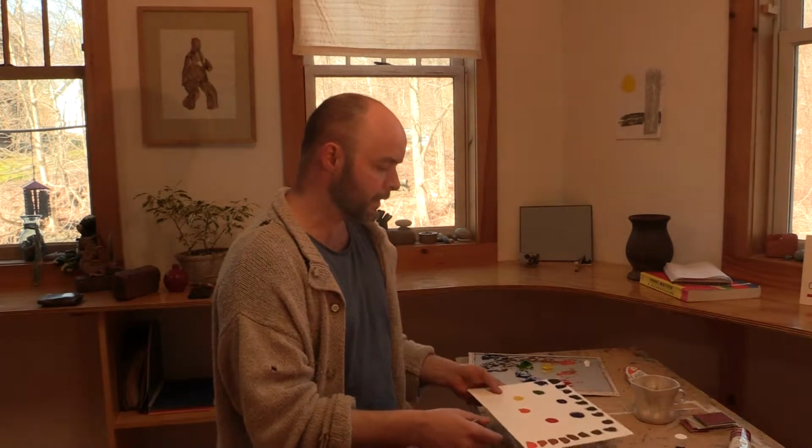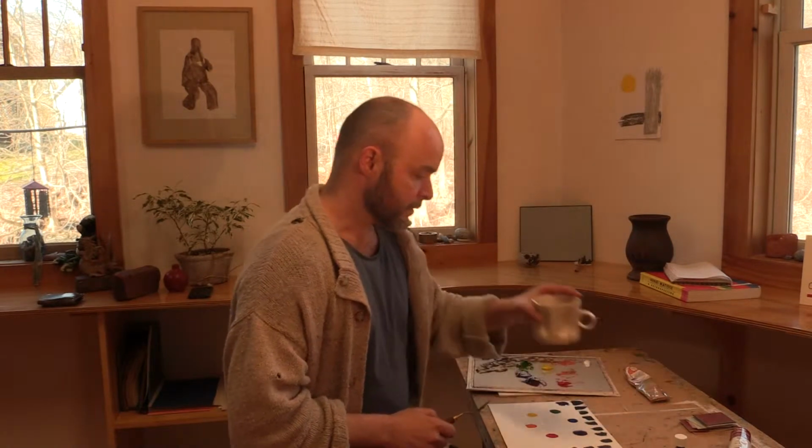Great. And that gray that I was thinking about last time from Henry Miller's book, Quiet Days in Clichy, is called Payne's Gray, P-A-Y-N-E-S, Payne's Gray. And it's sort of a cool gray. You see it a lot in watercolors. Anyway. So let's start.